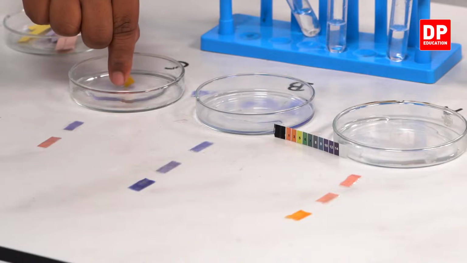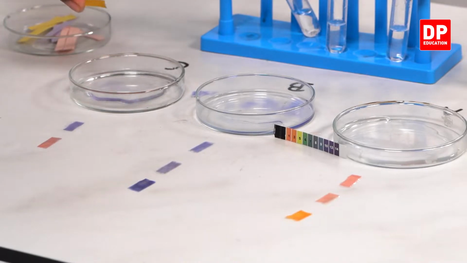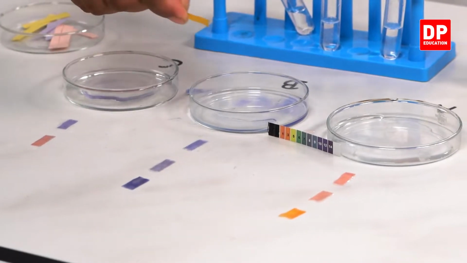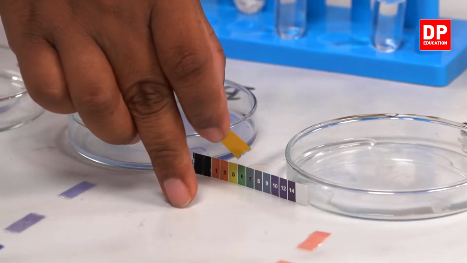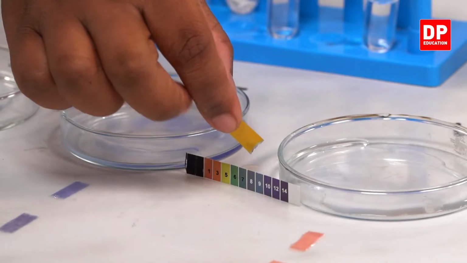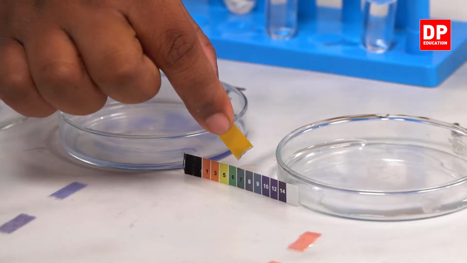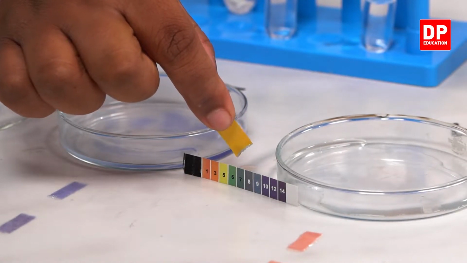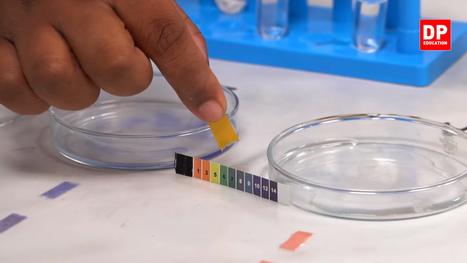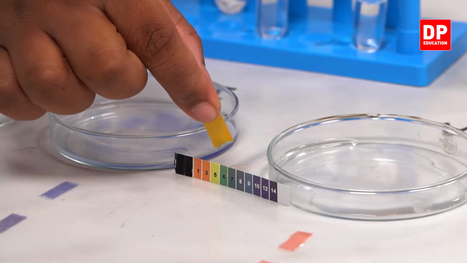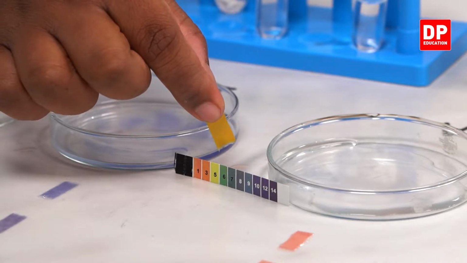The pH paper which is on the sodium chloride solution. So we'll compare the color. See here, it has a color about 5 to 6, right? It's greater than 5. It has some amount of green color.